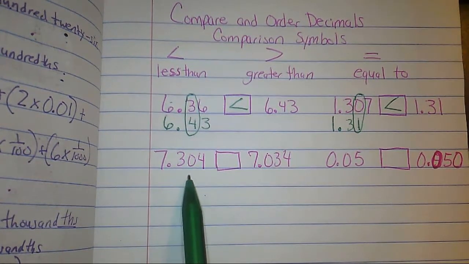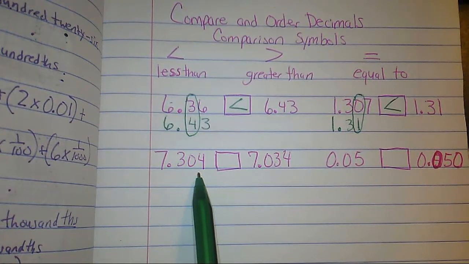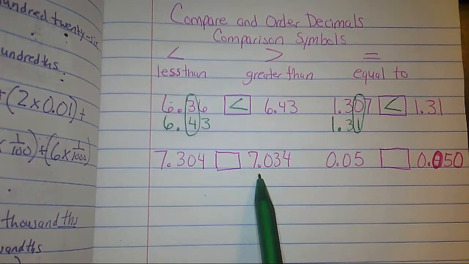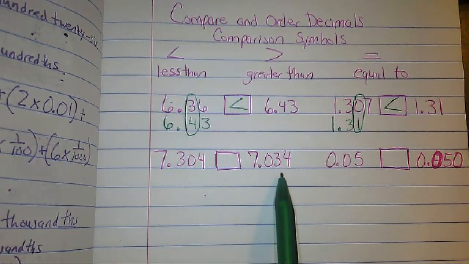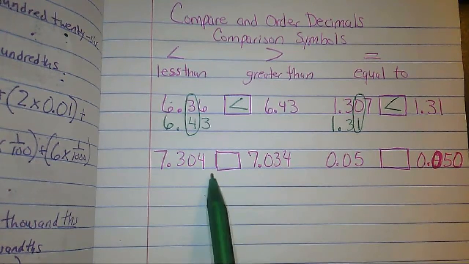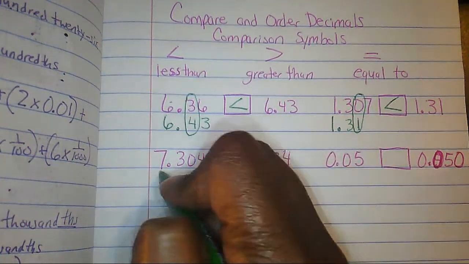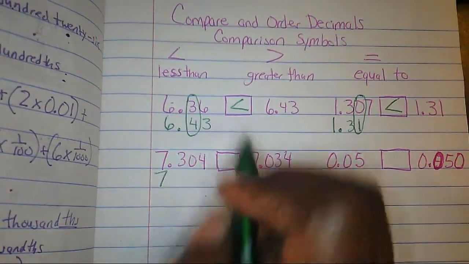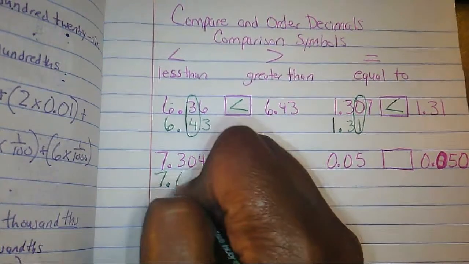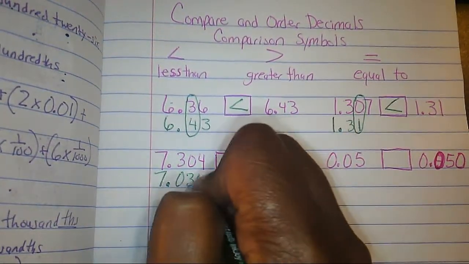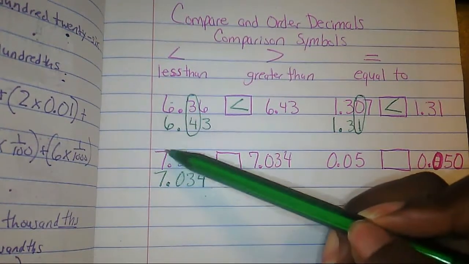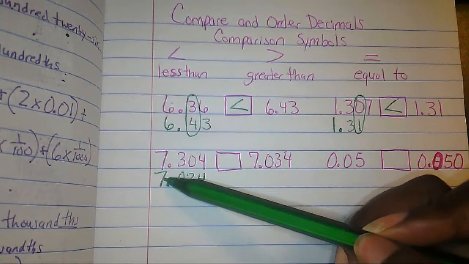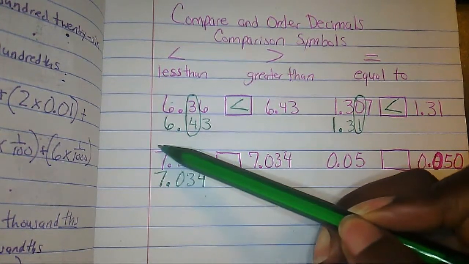7 and 304 thousandths. We're going to compare that to 7 and 34 thousandths. These decimals look similar, but they are not the same. They have the same digits of 7, 3, 0, and 4, but they are not the same. So let's line them up. I'm going to put this decimal over here, 7 and 34 thousandths. We're going to put that there, and we're going to compare. And remember, we start with the greatest place value. In this case, it's the ones place, and we keep going until they are different.